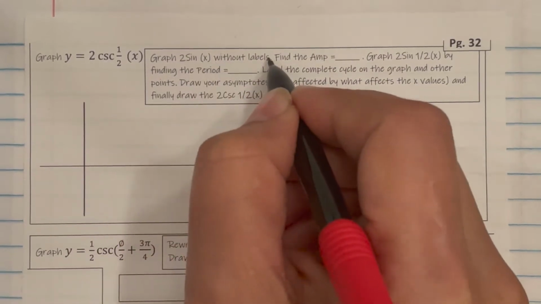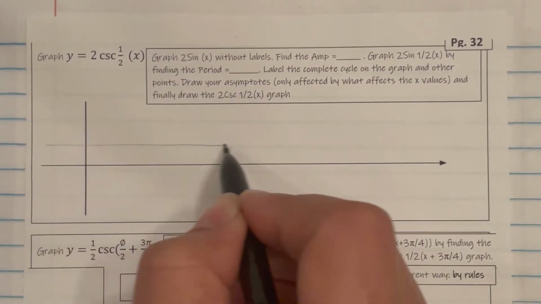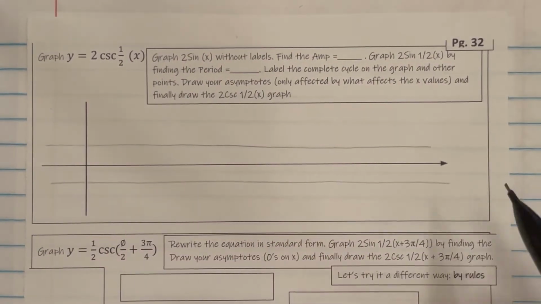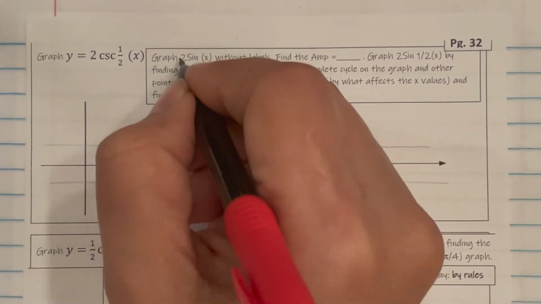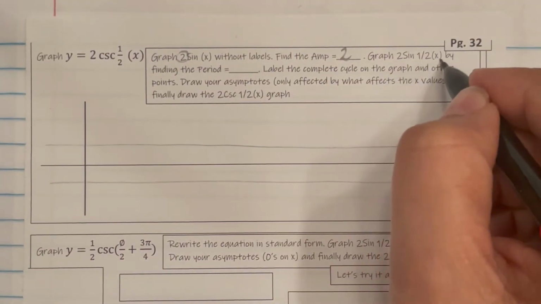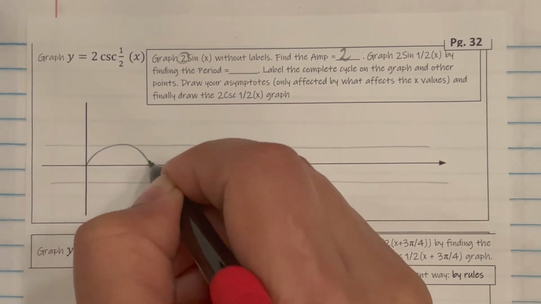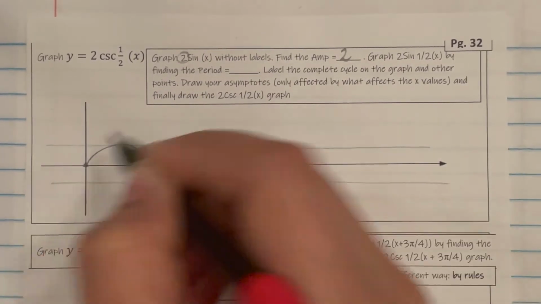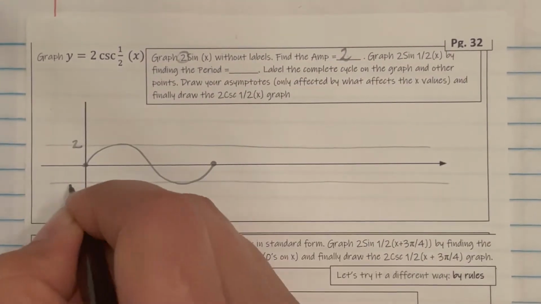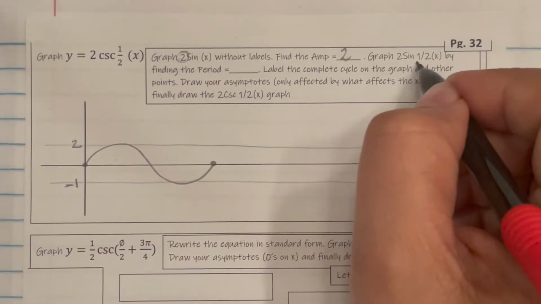So what's the amplitude? The amplitude is 2. So it's going to have a height of 2 instead of a height of 1, right? This is a listening check. Make sure it has a height of 2 and a minimum of -2, because I'm going to label it wrong in just a second. All right, so this is my original graph.